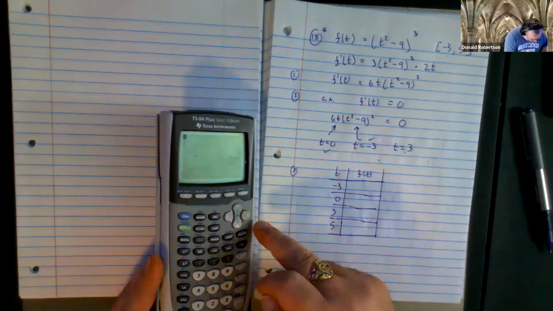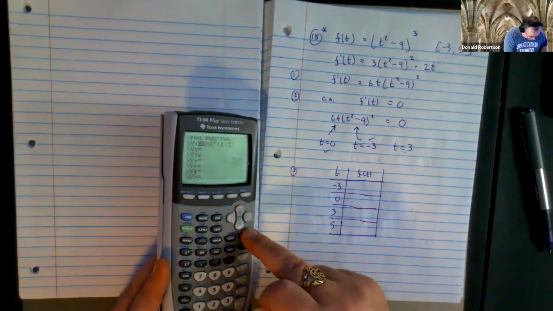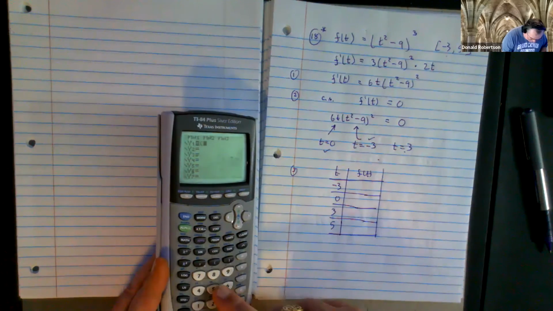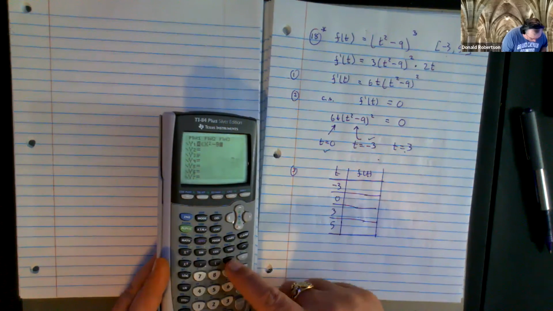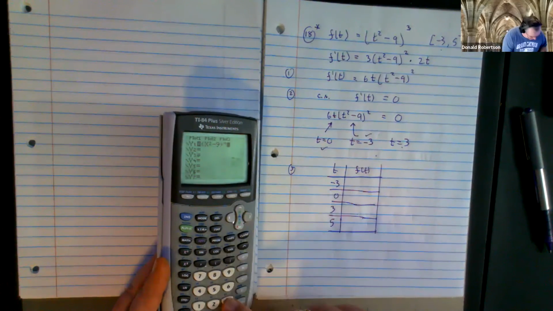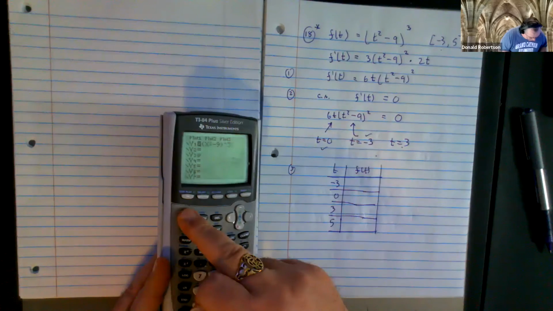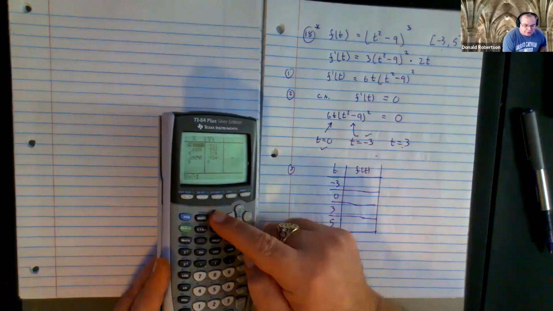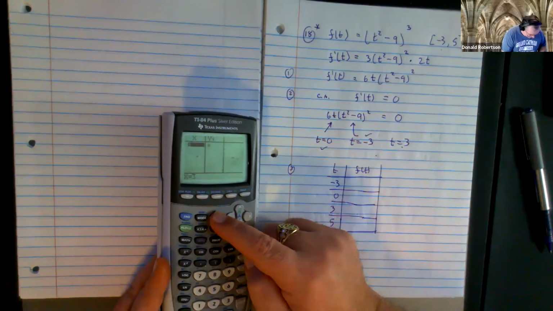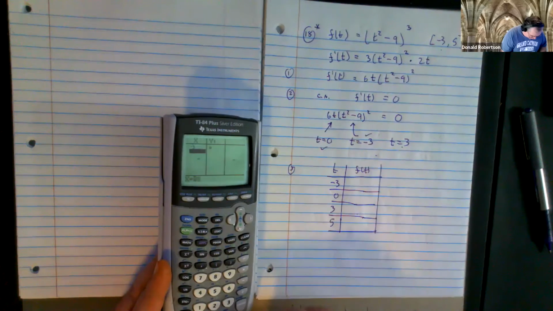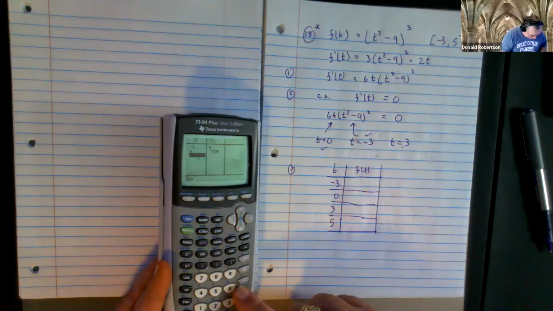So I can set up my calculator to do that piece of the puzzle. Original function, a bracket, call it x squared, take away 9, close the bracket, raised to the power of 3. And then I should go into second table, just hit the delete button, clear out the old stuff. And then type in -3, 0, 3, and 5.